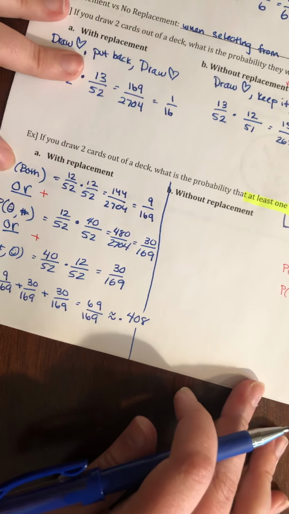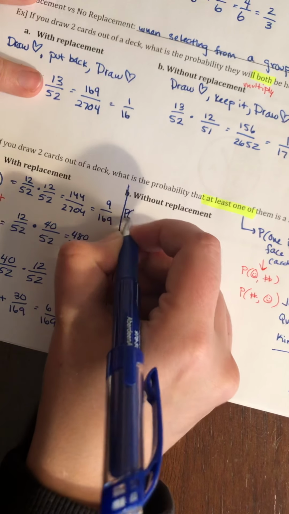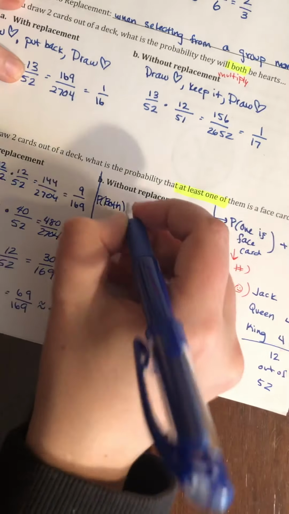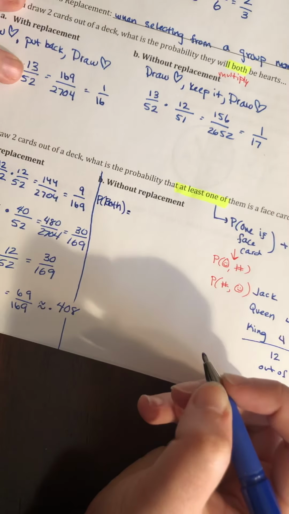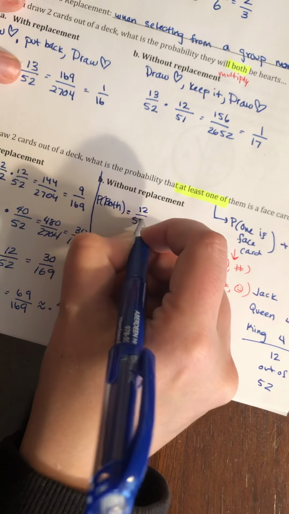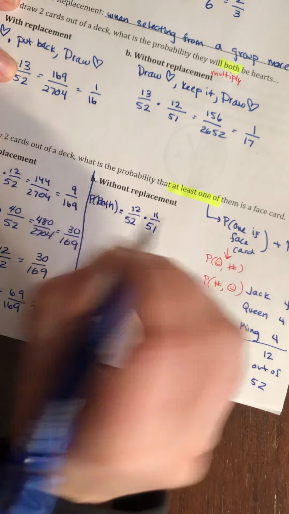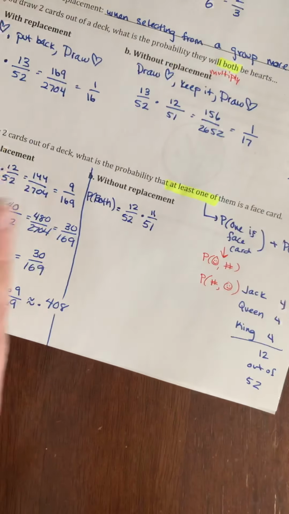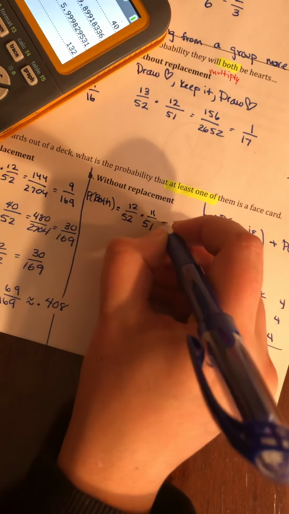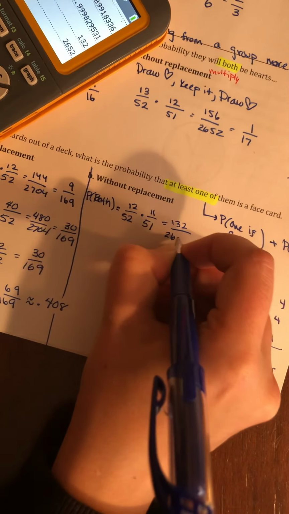Without replacement, well, what's the probability that it would be both? I'm just going to do one of these. Well, it's 12 out of 52. Now it's 11 out of 51. Oh, there's only 11 face cards, so 12 times 11 is 132 over 2652.